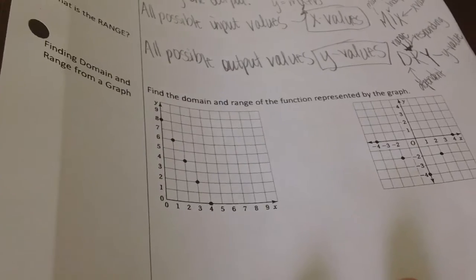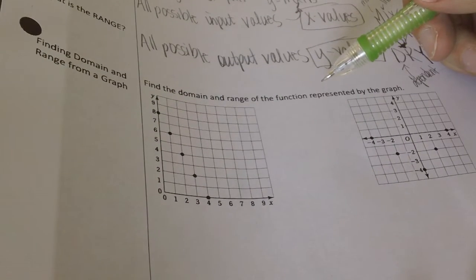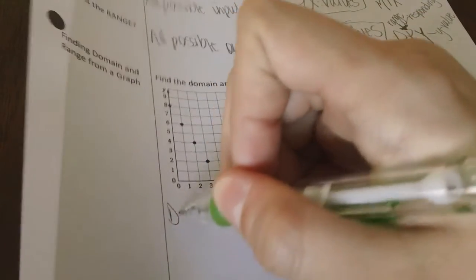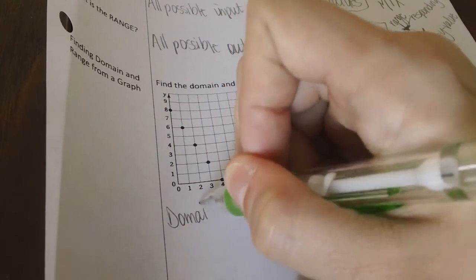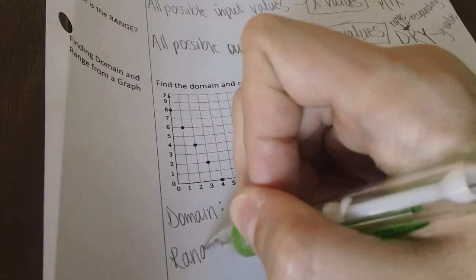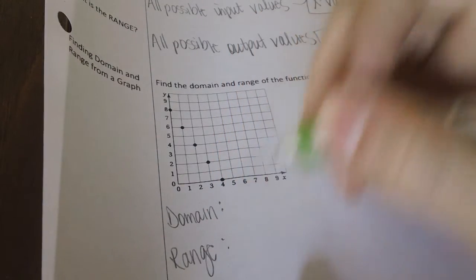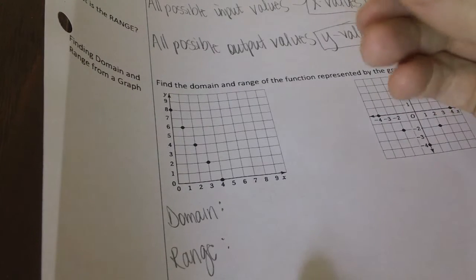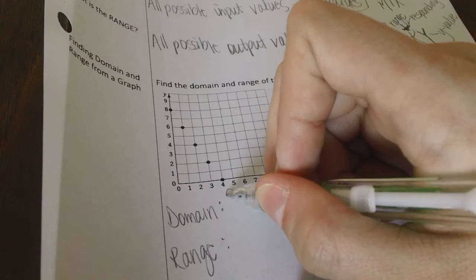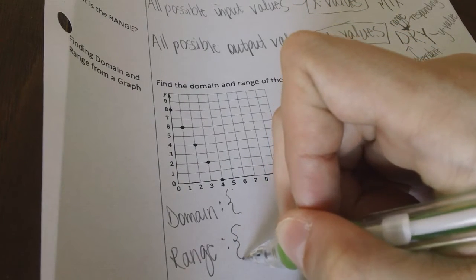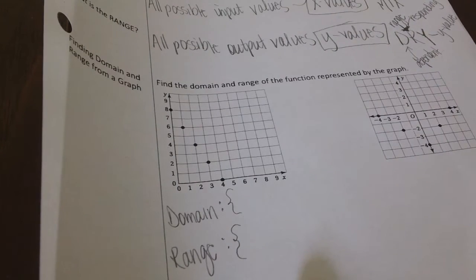Alright, so finding the domain and range from a graph. To find the domain and range of a function represented by a graph, all we have to do is say, okay, the domain is, and the range is, and we always write them with these little brackets that are fancy.